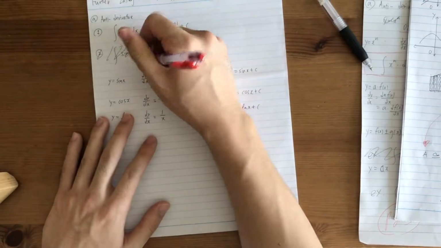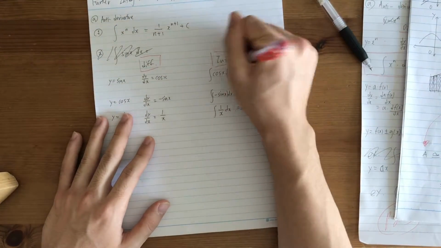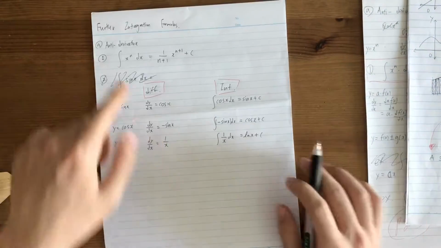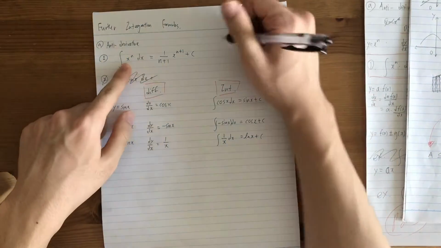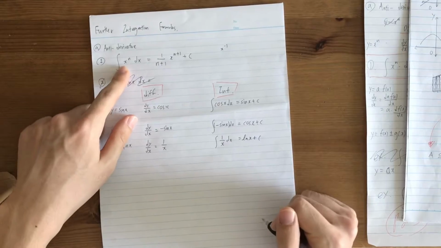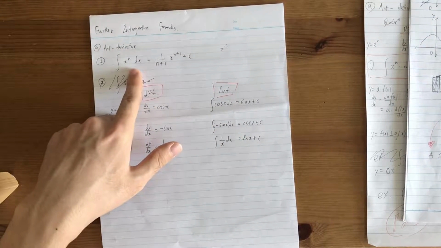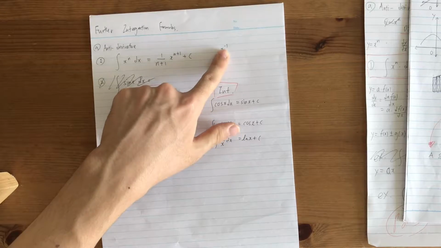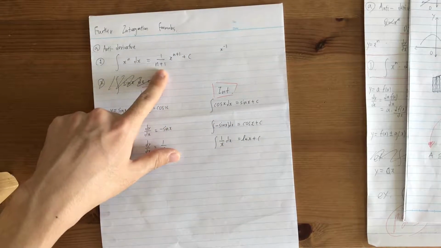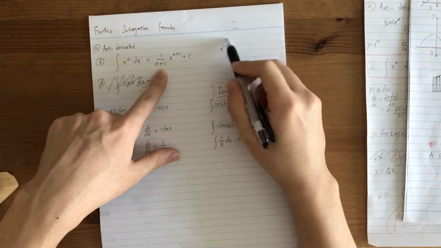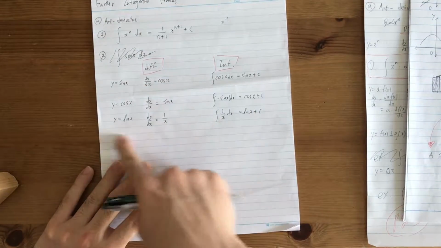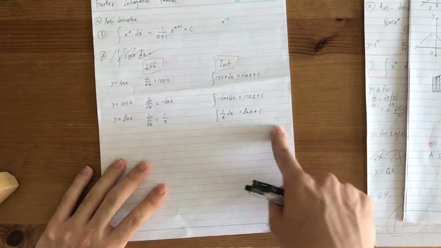Then some may ask, 1 over x we can write in the form of x to the power n, right? Because 1 over x is simply x to the negative 1. Can we apply the power rule? No, because n equals negative 1 means the denominator is 0. So you cannot integrate x to the negative 1 using this method, so we have to use the concept of antiderivative to do this.